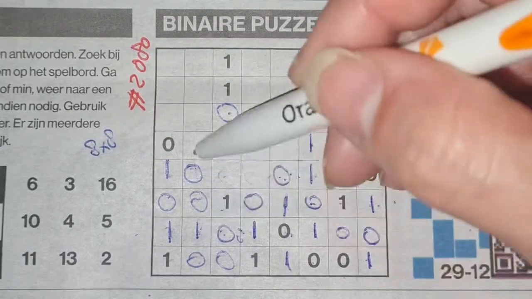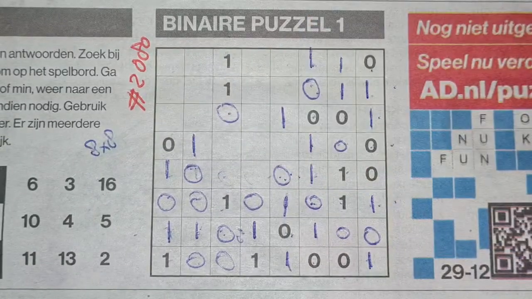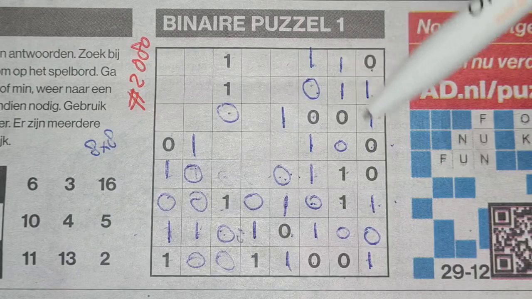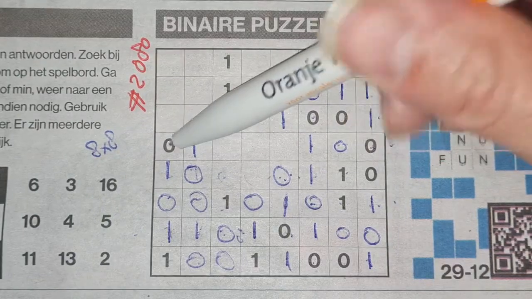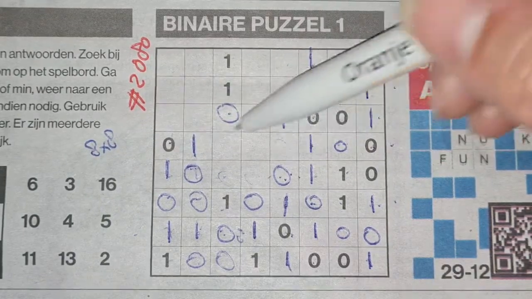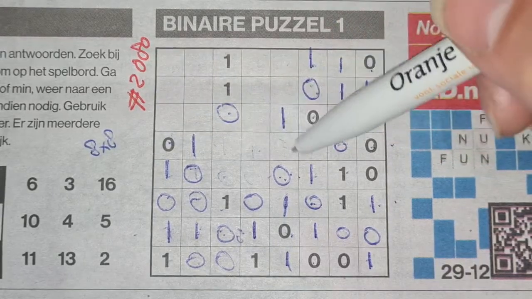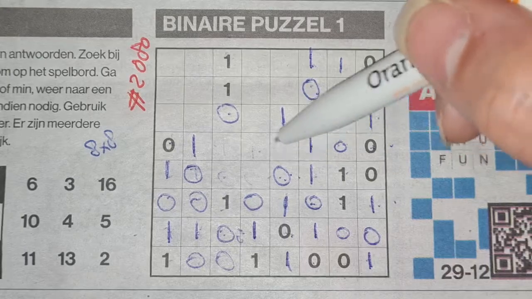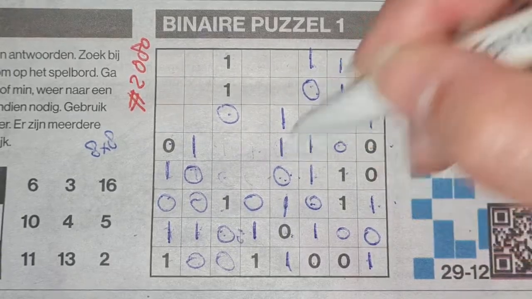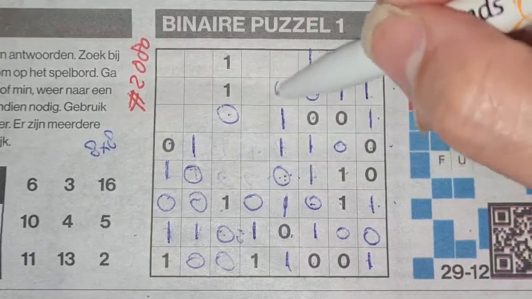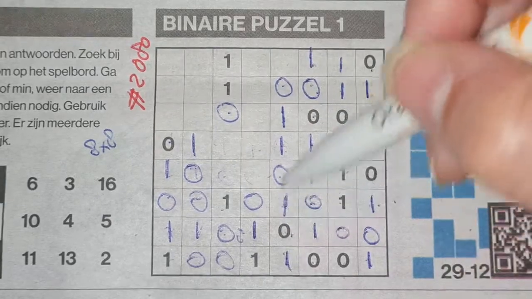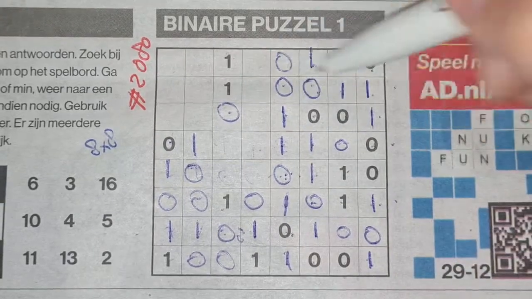Double O, here one, there one. 3 O's. If I place number 4 here, then we have 3 ones in a row in this row. Not allowed. One of the rules, so this cannot be an O. This should be a 1. Double one here, no, there no. We have now 4 ones, so the rest are O's.